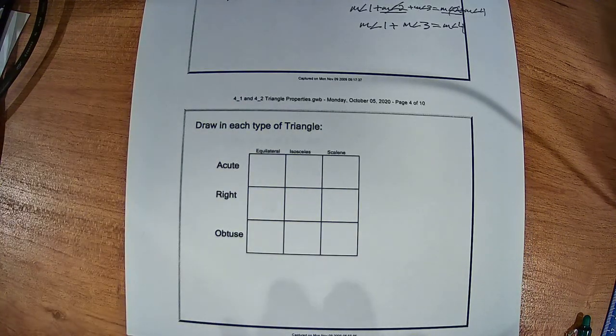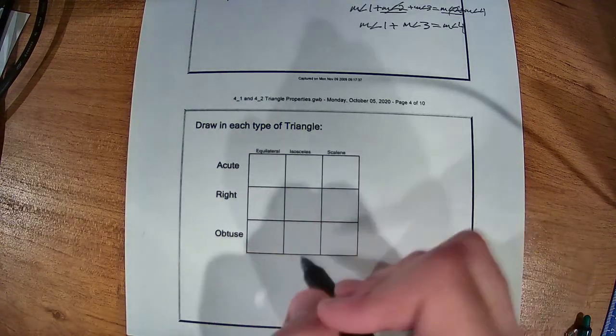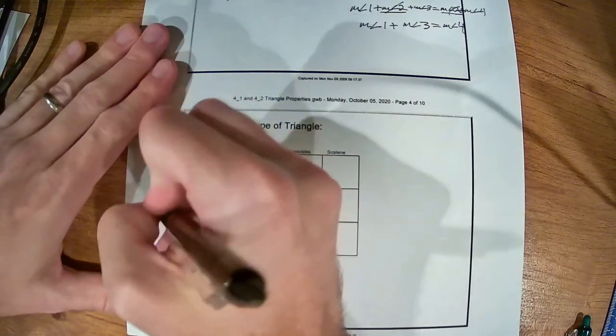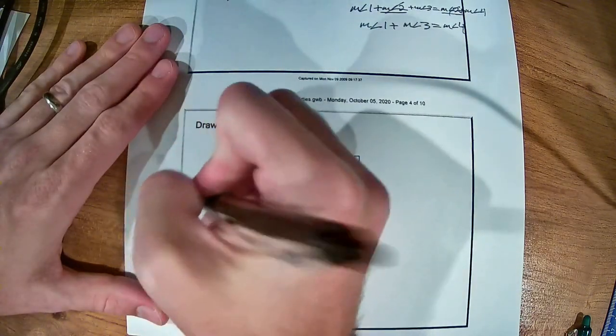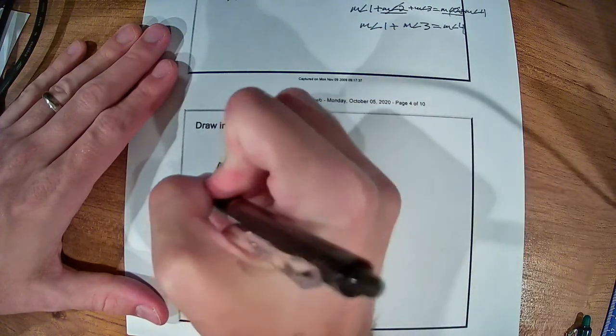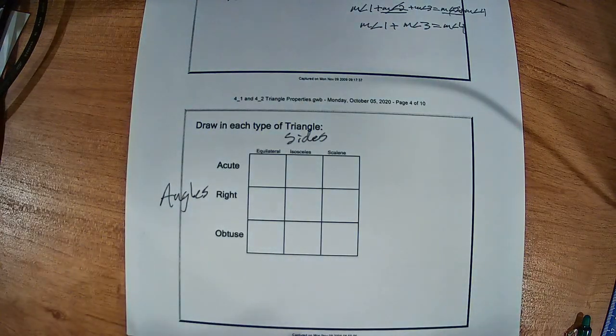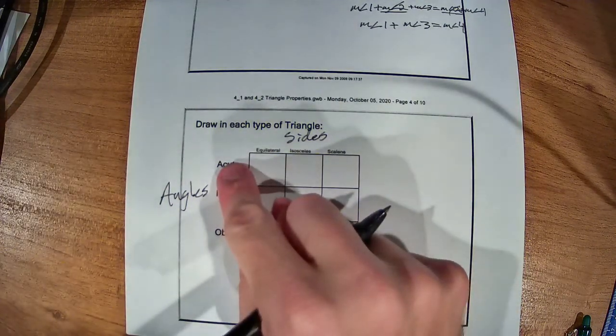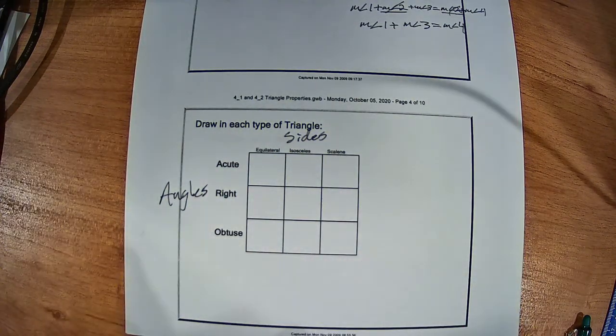Let's try something else. Let's talk about types of triangle real quick. We can classify triangles different ways. One way is by angle. The other is by the sides. I guess angles would be the correct way of saying it there. So take a look. We can have an acute triangle, a right triangle, and an obtuse triangle.